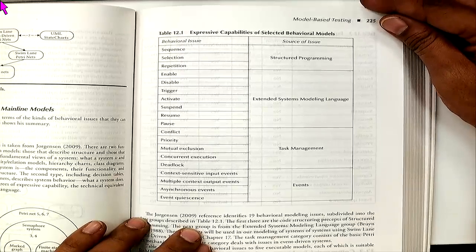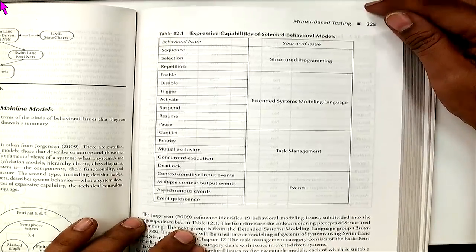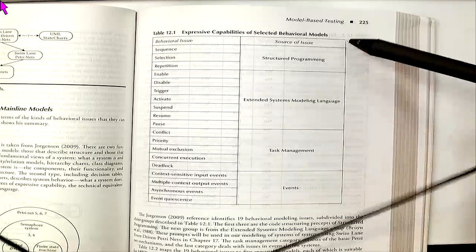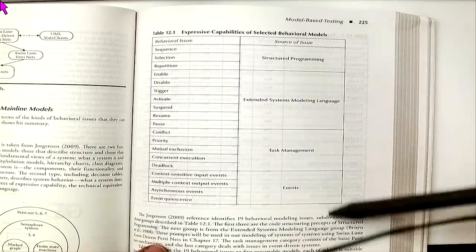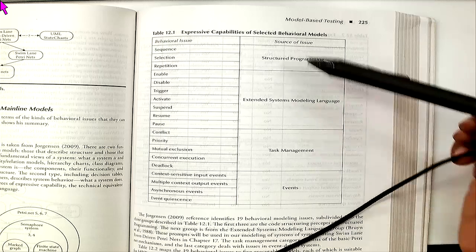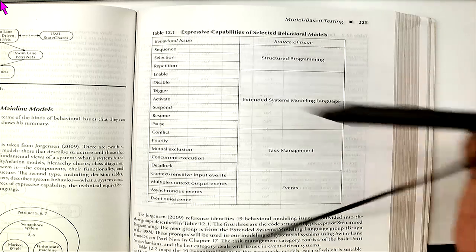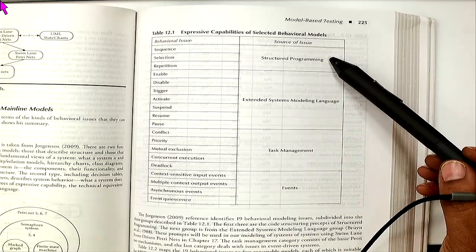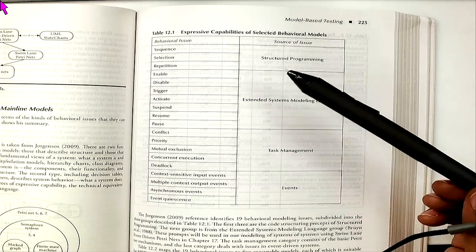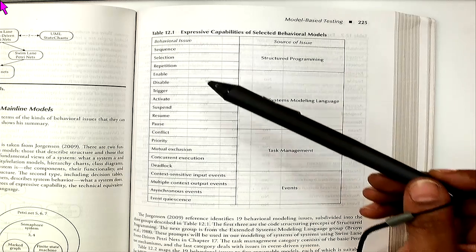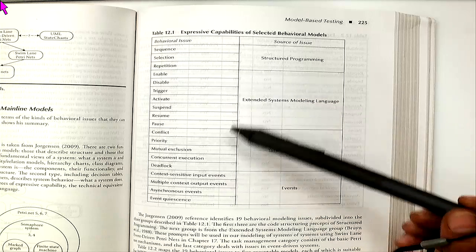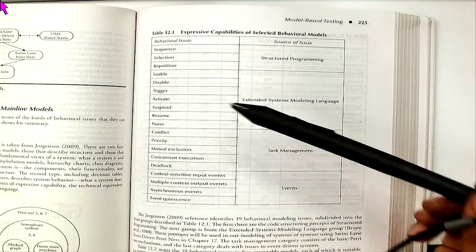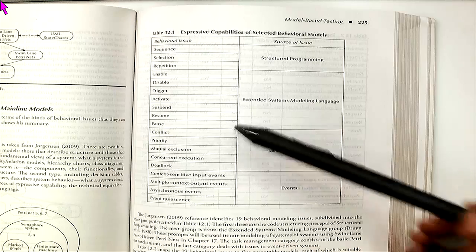In one column, what you see here is the behavioral issue, and you've got the source of the issue. When we are looking at sequence, selection, repetition, it becomes part of the programming. The issues where we are looking at enabling something, disabling something, triggering something, activating, suspend, resume, pause.